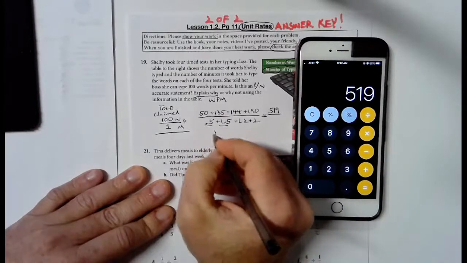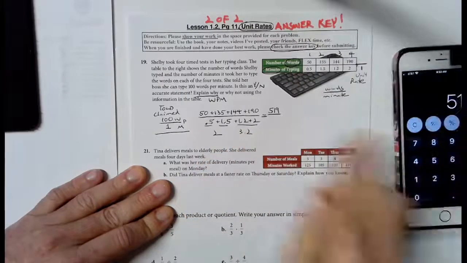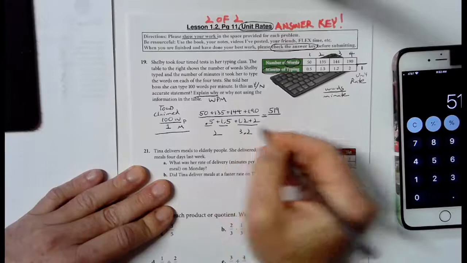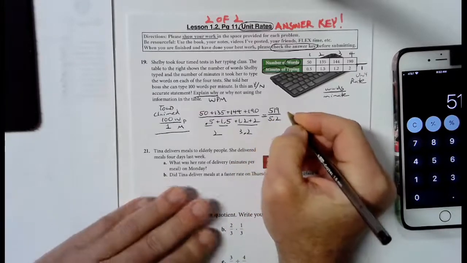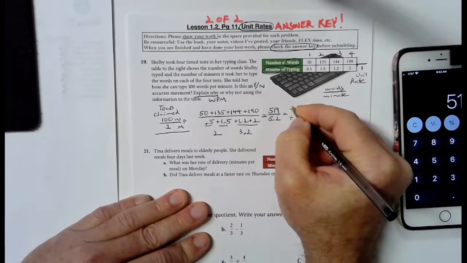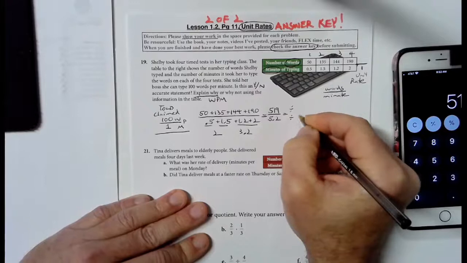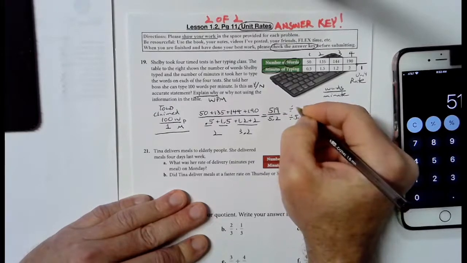This makes 2. This makes 3.2. 3 2/10, right? So all total on all 4 of her tests, she's got 519 words in 5 2/10 of a minute.